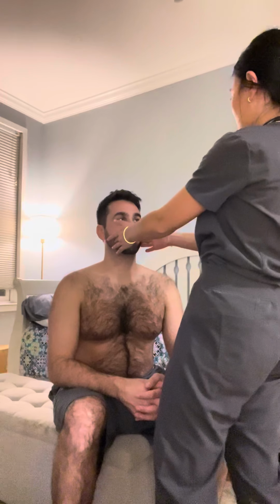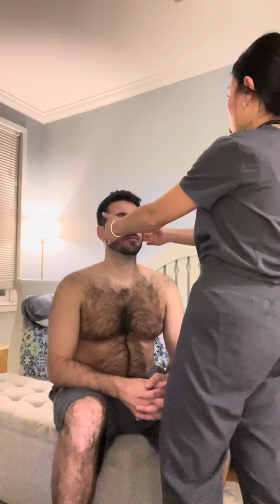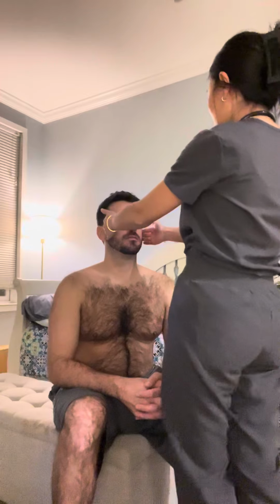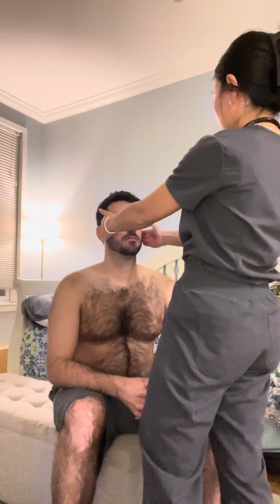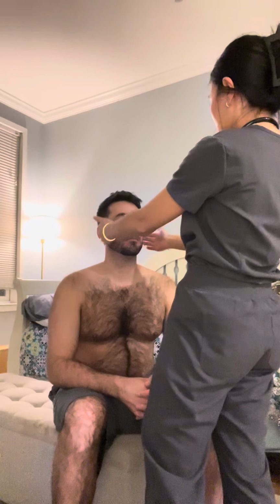Now I'm going to just assess your cranial nerves. So I'm going to have you just make a few faces. Raise your eyebrows, close your eyes, give me a big smile, frown, puff out your cheeks. Okay, very good. Now I'm just going to feel for your TMJ. If you just open your mouth and close it, feeling for any pops or clicks. I don't feel any pops or clicks.